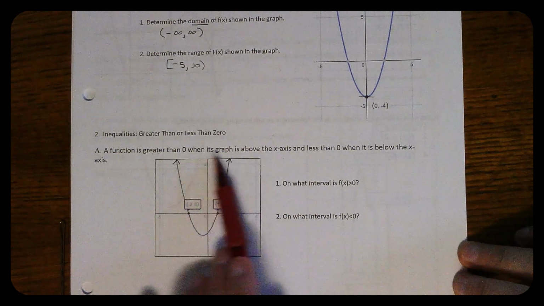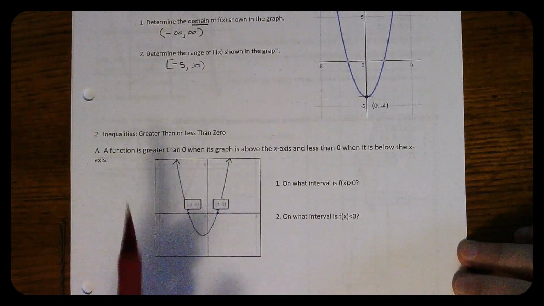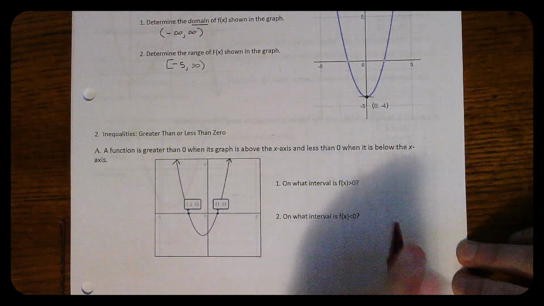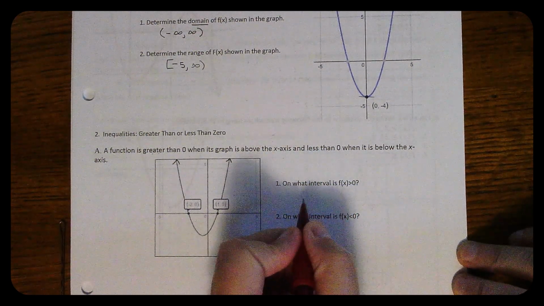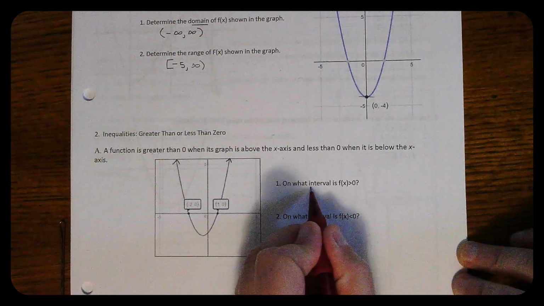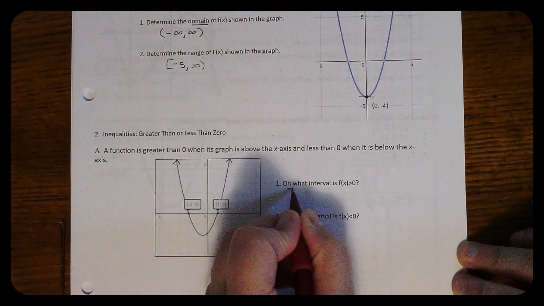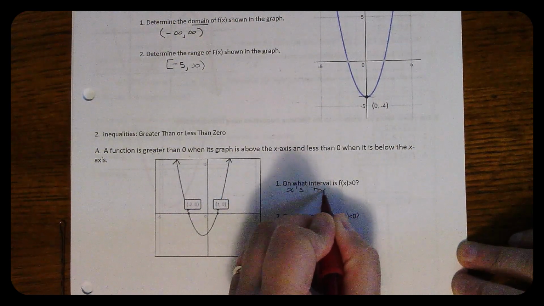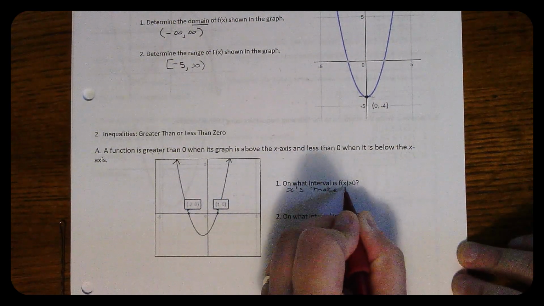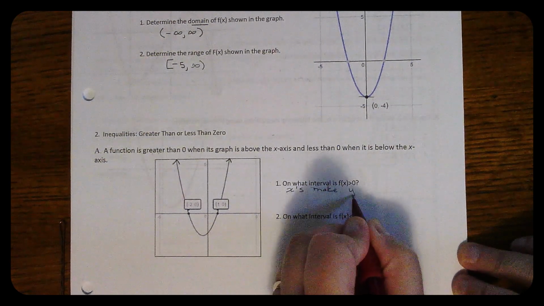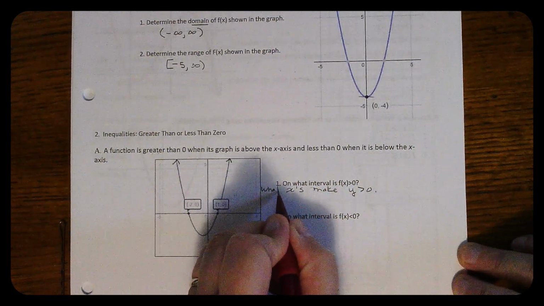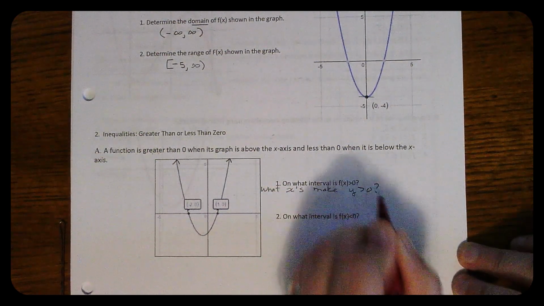So this is very specific to 0, but it can be any number, but we start out with 0. This is saying what interval, we want to know what x's make y, that's f of x, that's y, behave this way. What x's make y greater than 0?